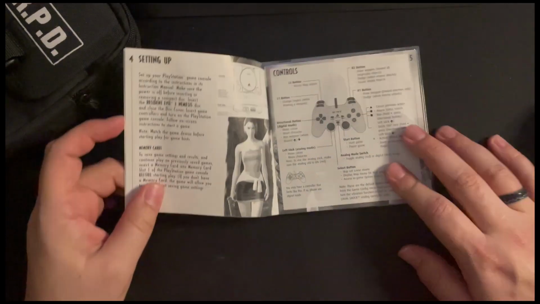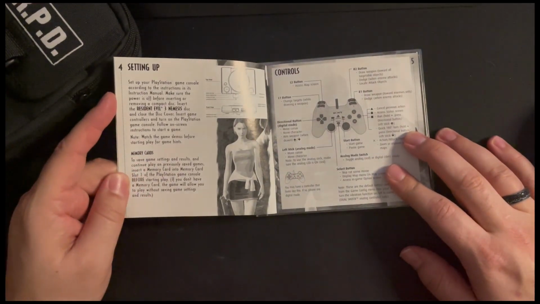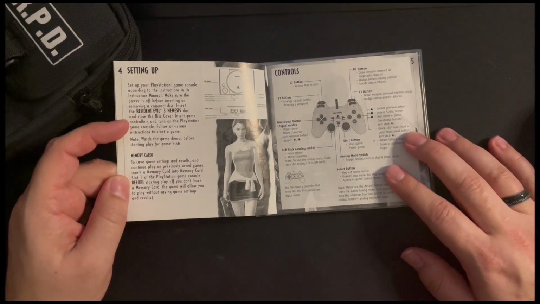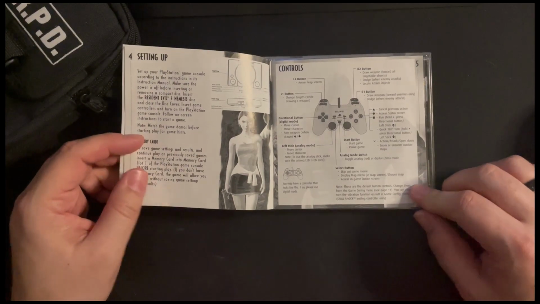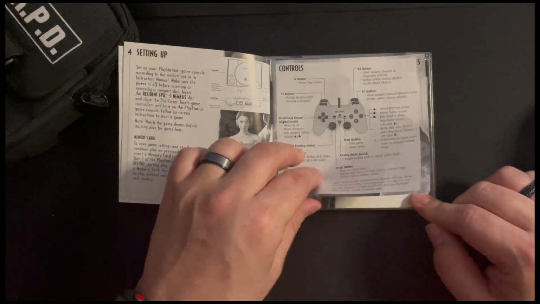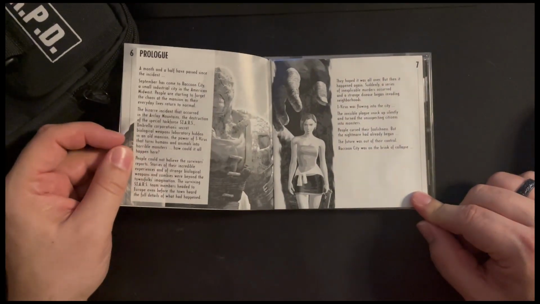Sometimes Carlos or others. This shows a bit more about setting up everything with the memory card and how many slots of memory are required, as well as the controls, similarly to what we discussed.